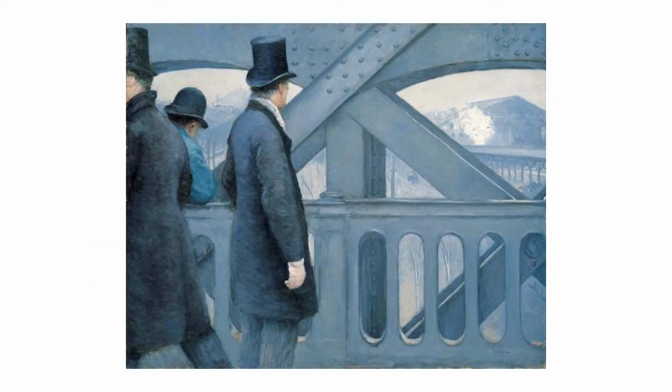So, again, expanding on phenomenology, let's take a look at this painting. Gustave Caillebotte.